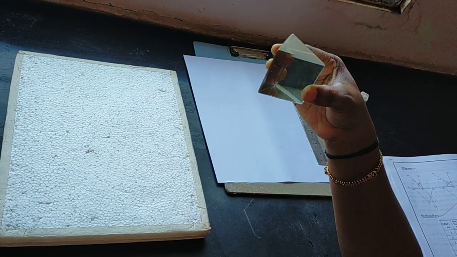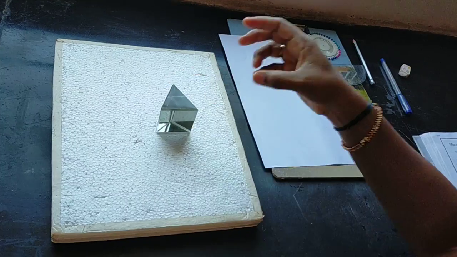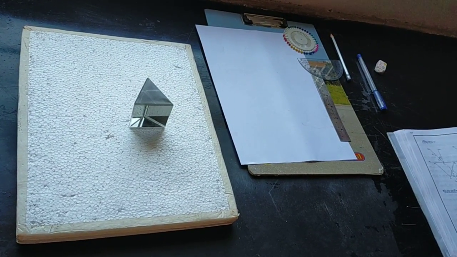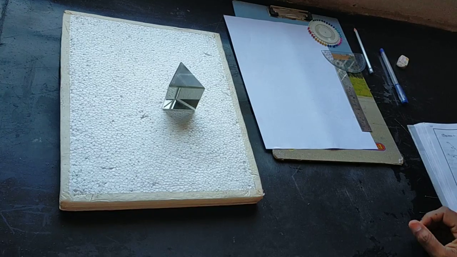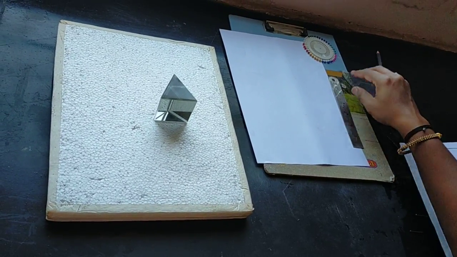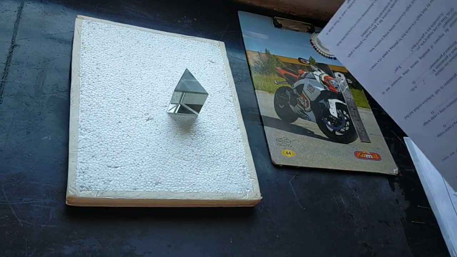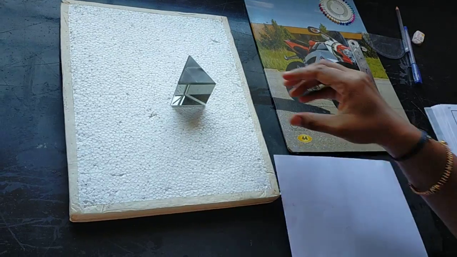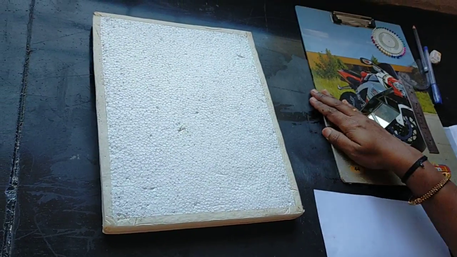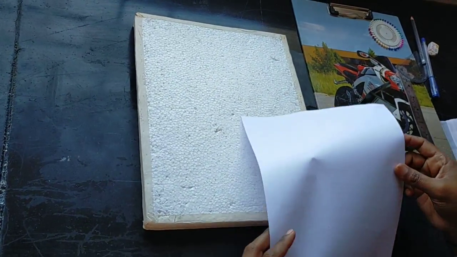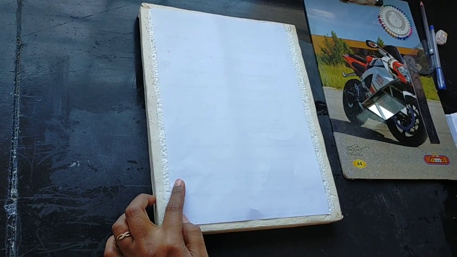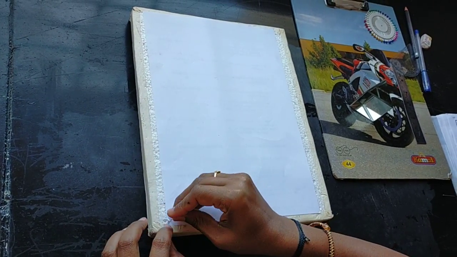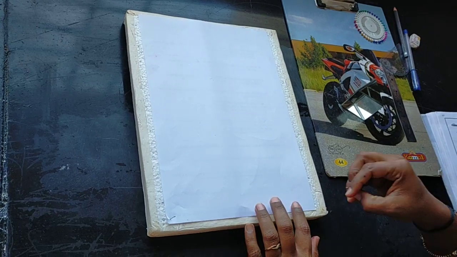Now we are going to find the angle of minimum deviation. The angle of deviation is the angle between the incident ray and the emergent ray. Now you can observe here, I am going to take a thermocol. On this thermocol, I am going to fix a plane sheet. First we have to fix this plane sheet on the thermocol.